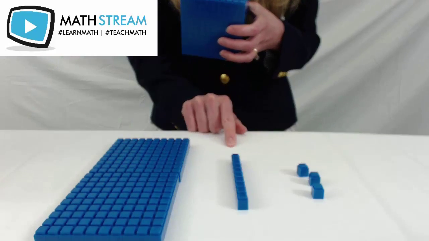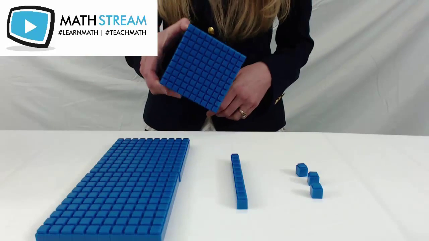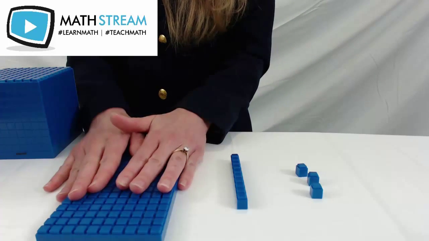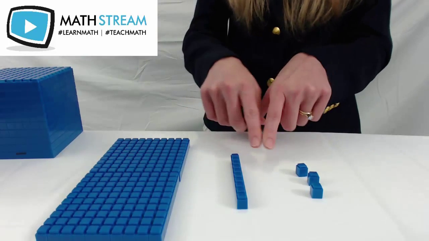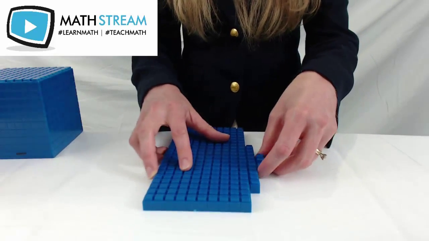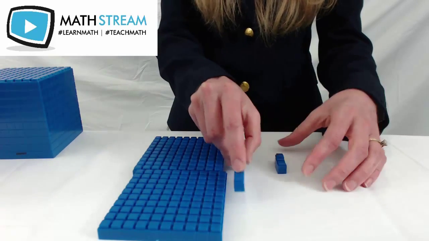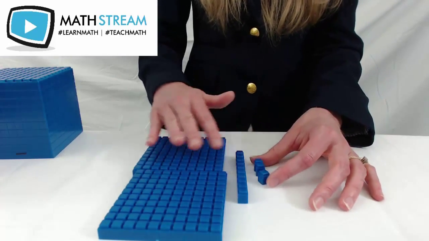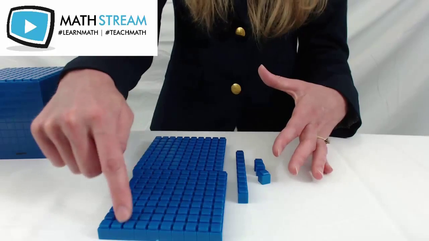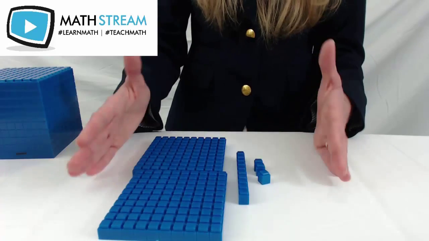So I have 2/10ths, 1/100th, and 3/1000ths. So my whole is going to be the equation 2/10ths plus 1/100th plus 3/1000ths. Or I can think about how many parts I have altogether. Well, I have 100, 200, 210 plus 3, 213 little dots represented, right? If I think about all the little tiny unit cubes, there are 213 represented in this group here.